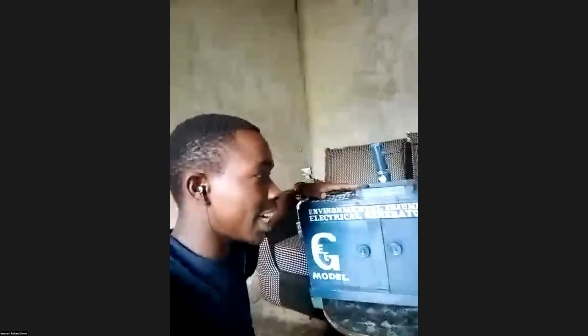This is the example of a generator. I made the prototype of a generator to show how electrical energy is generated, transmitted, and distributed up to the consumer.